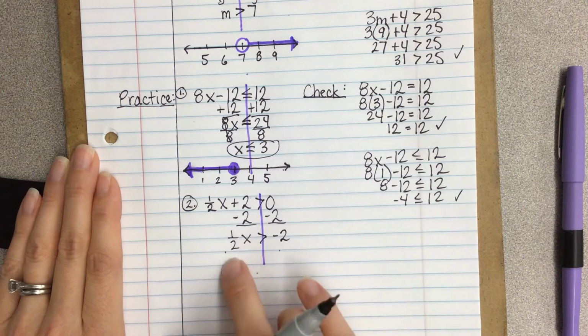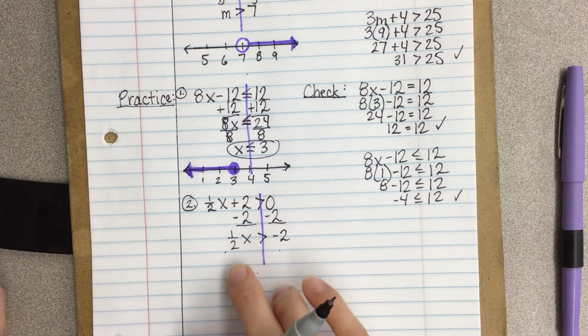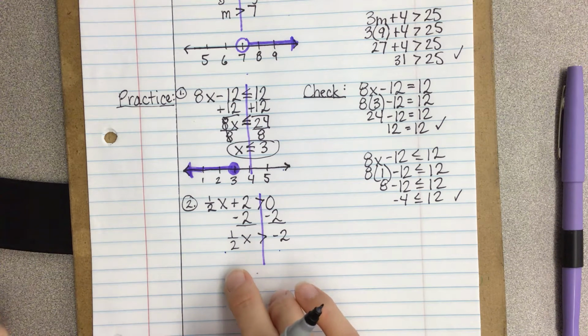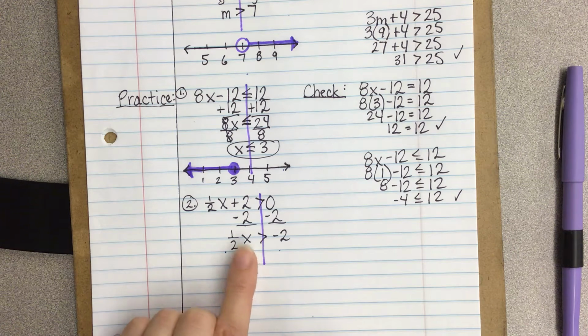Now, this is the one that tends to get people. If you're multiplying by a half, the inverse operation would be dividing by a half. You can do that. But another method would be to multiply by 2, because if you multiply 1/2 by 2, you're going to get 1. So you'll be left with just 1x. And that's the goal.